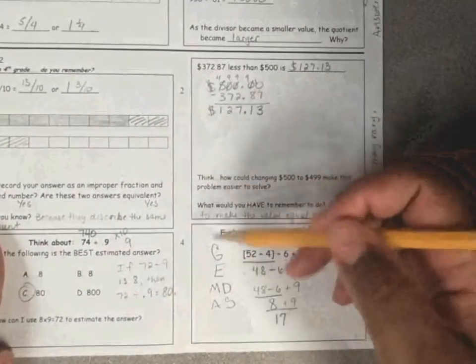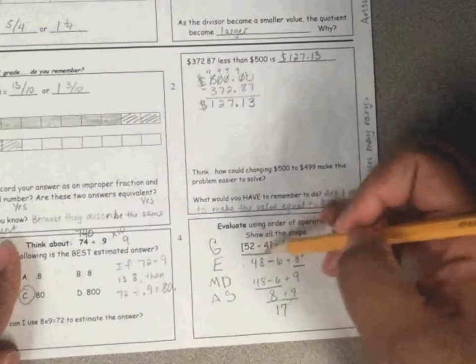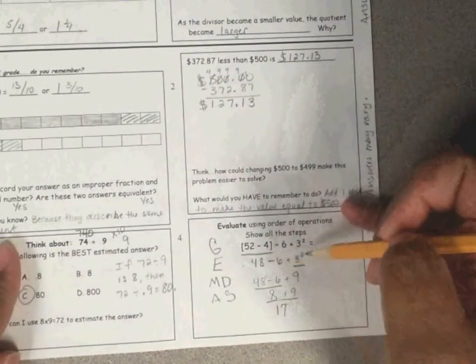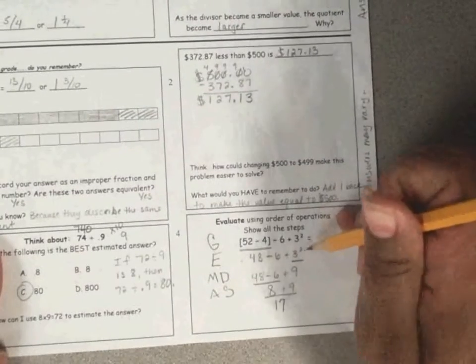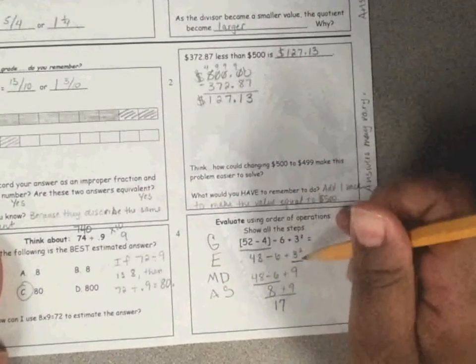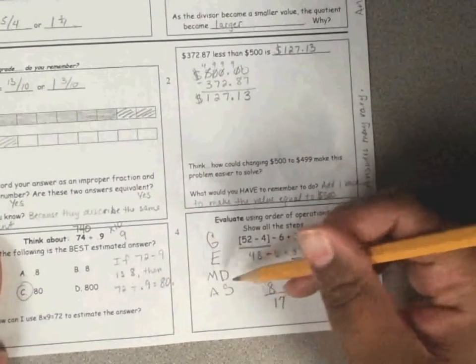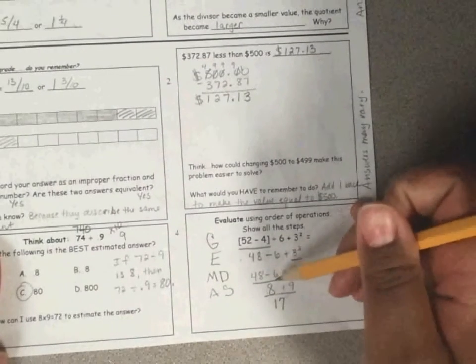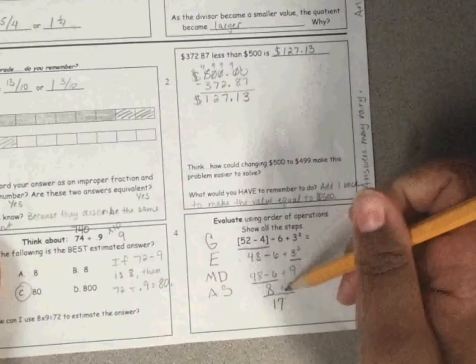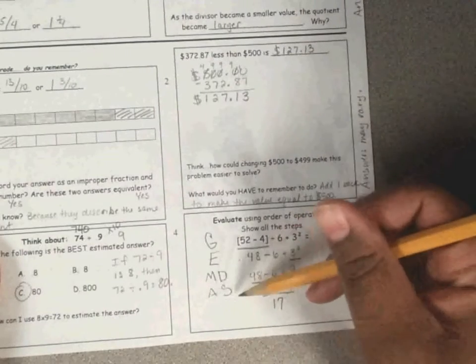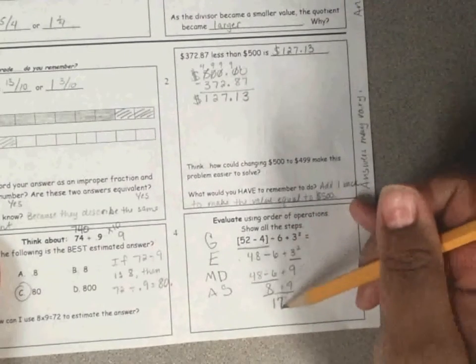Evaluate. I'm going to solve using order of operations. I have to solve my grouping first. I get 48. I rewrite. Next is my exponent. 3 to the power of 2 equals 9. I rewrite. My next step is to either multiply or divide. I divide. I have no multiplication. I get 8. I add, which is my last step in the process of order of operations, and I get 17.